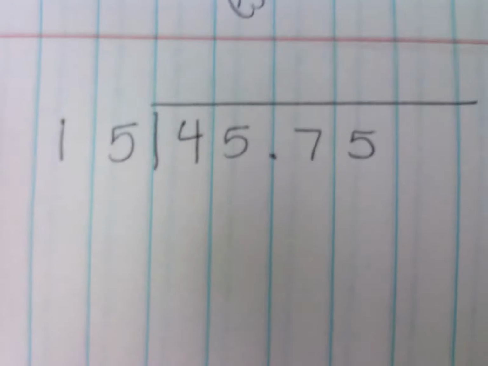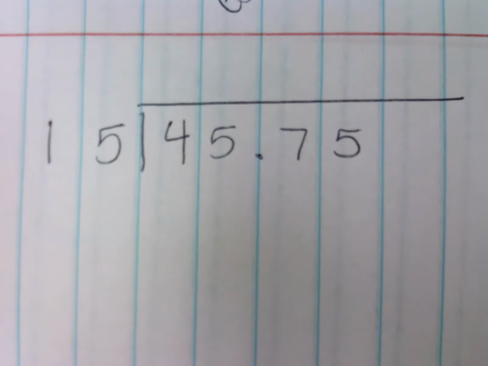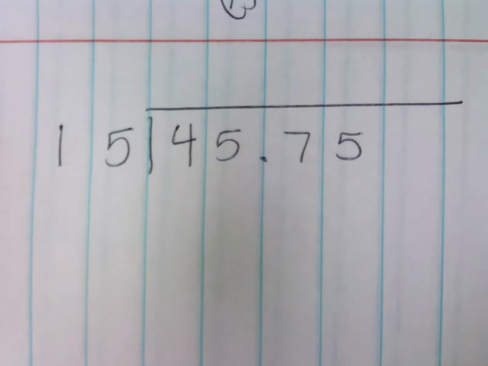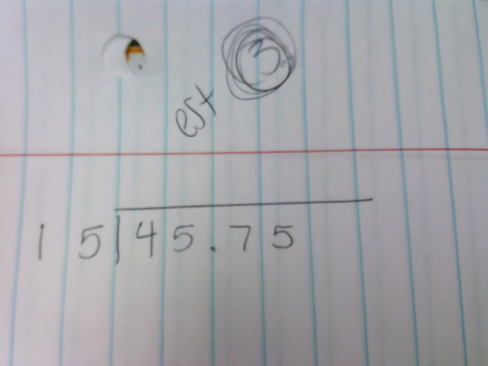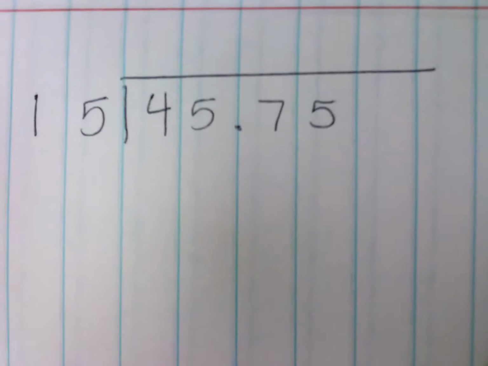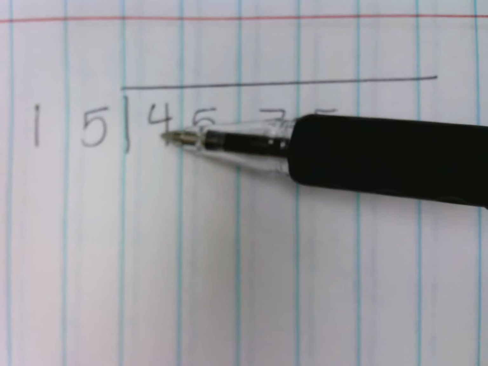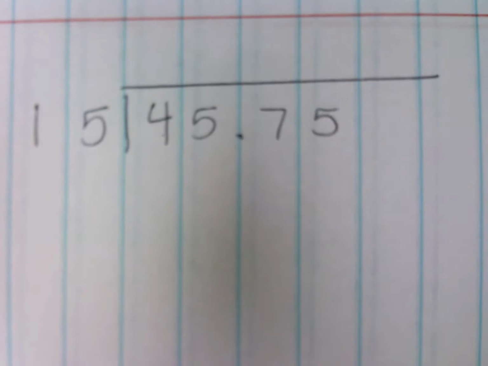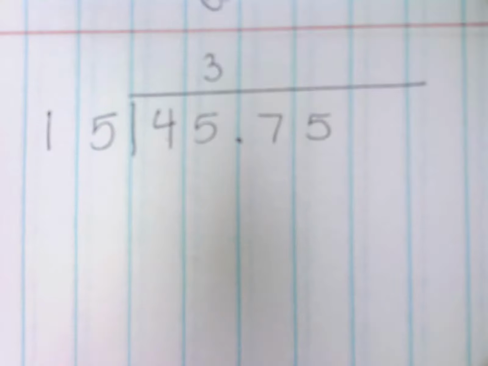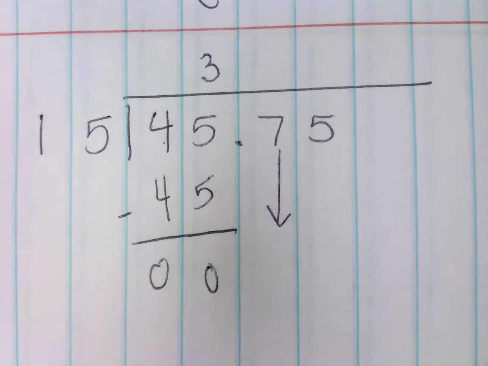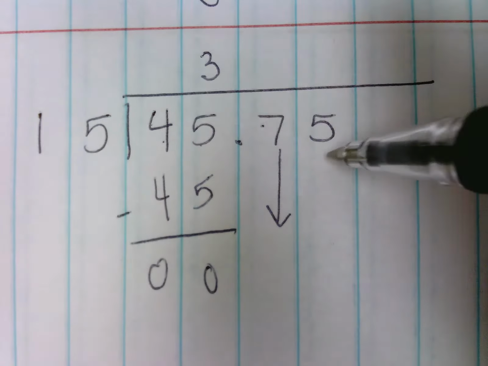So I know that my decimal point will go after my ones place because it is a 3. All right, so now I go into here. 15 cannot go into 4. 15 can go into 45, and I know it can go in 3 times, so I write a 3 at the top. 45. Now I subtract. 0, 0. Okay. Now I bring down the 7. 15 cannot go into 7, so now I bring down the 5.